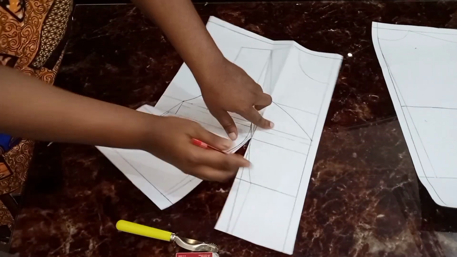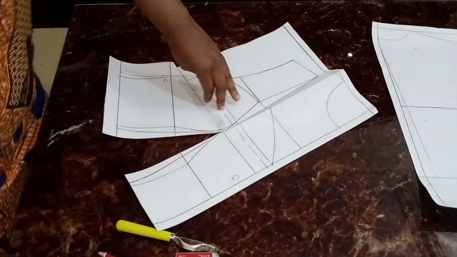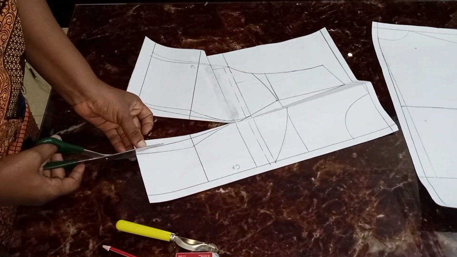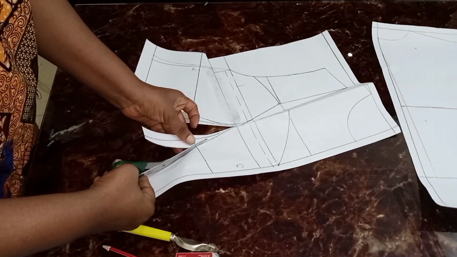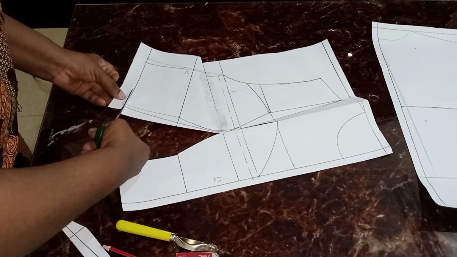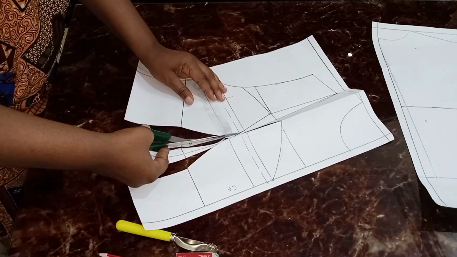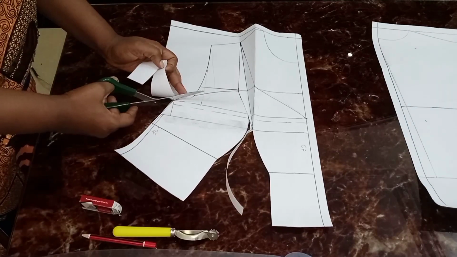All right, but before we completely cut out, let's go ahead and label. So that's my center front and that's my side front. Now this labeling is very important. I like to eliminate every form of doubt, so that even if I give the pattern to someone else to transfer to fabric, the person already knows just by looking at the labeling.